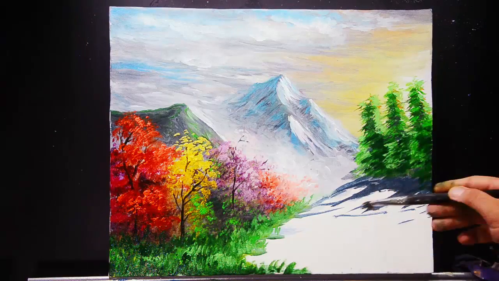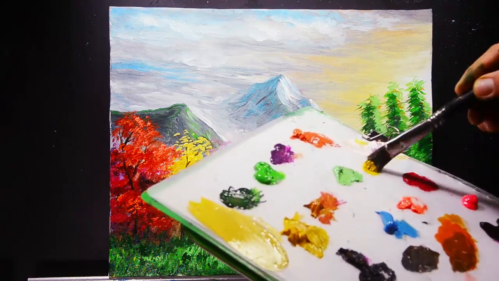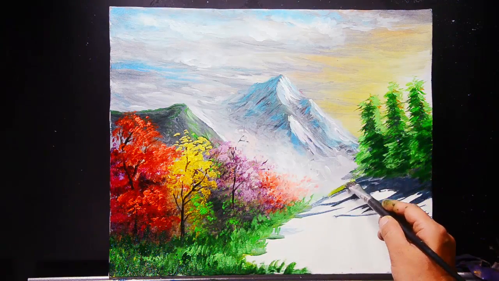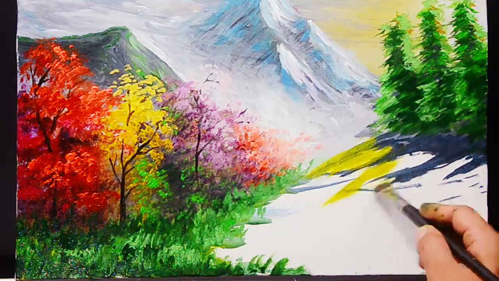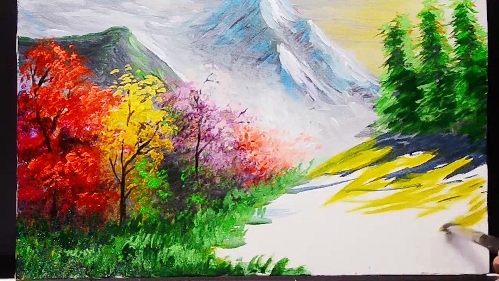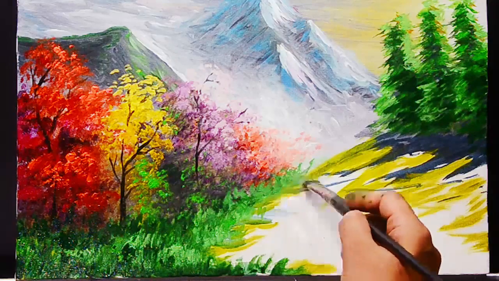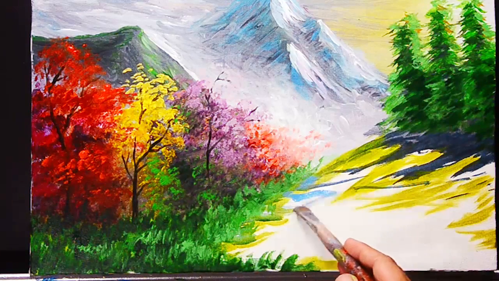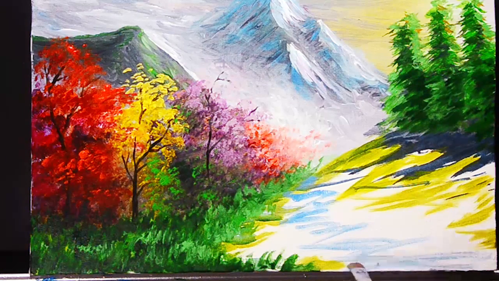I'm going to add more grasses here. So I'm gonna mix the color of medium yellow and the emerald green. Just add to this side here. Guys, I'm going to continue here. I'm gonna add some water here. Just small river going to this area here.